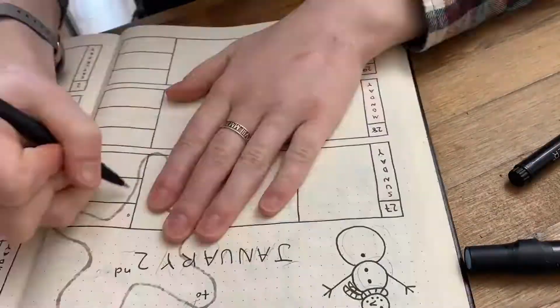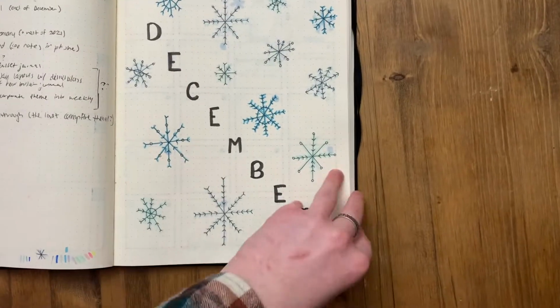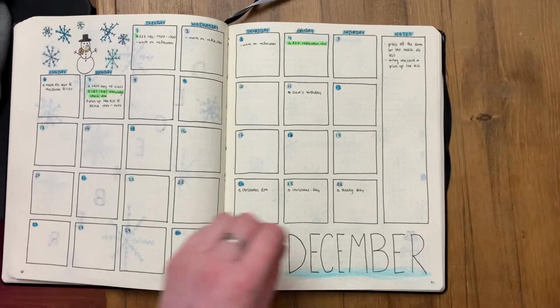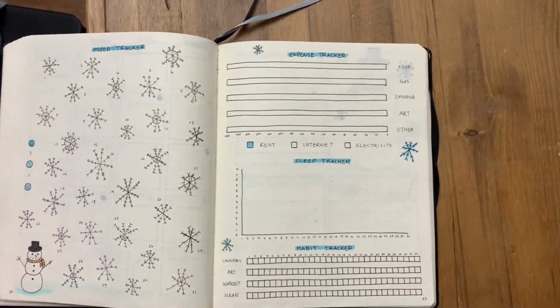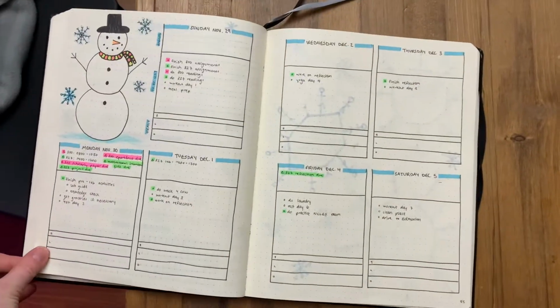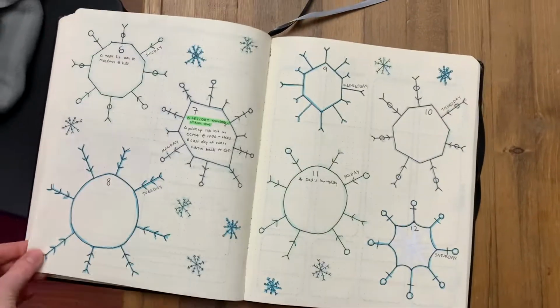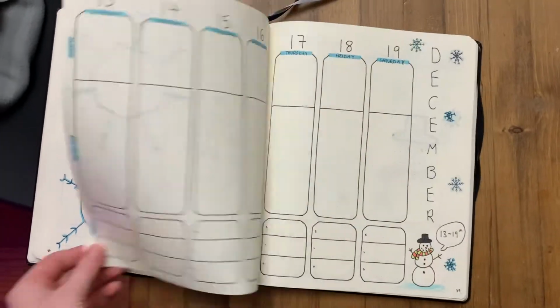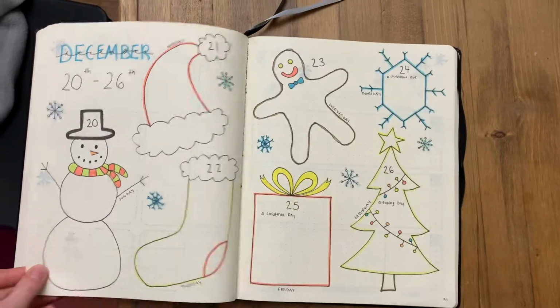Now I'm doing the flip through at the very end, so you can see all of the different spreads. I added all of my events and due dates and everything in there. School is ending, so I don't have anything in the last few weekly spreads. But yeah, that's the whole thing.